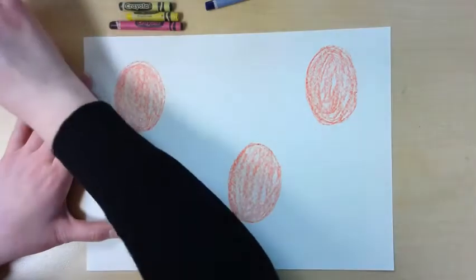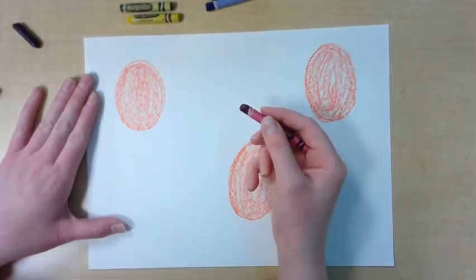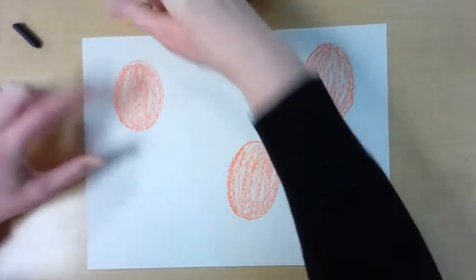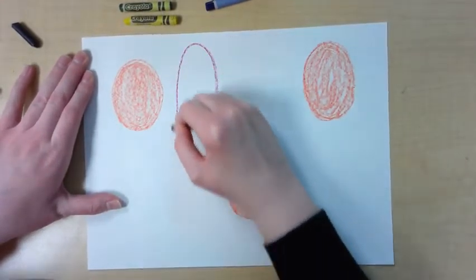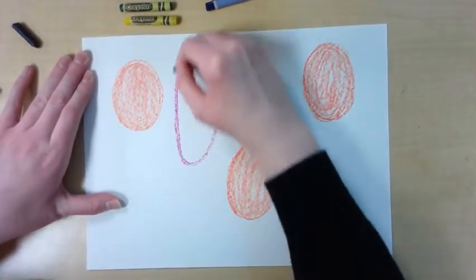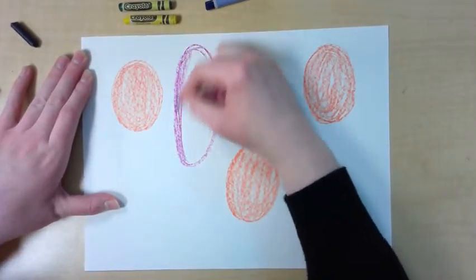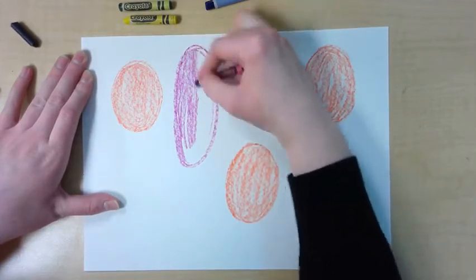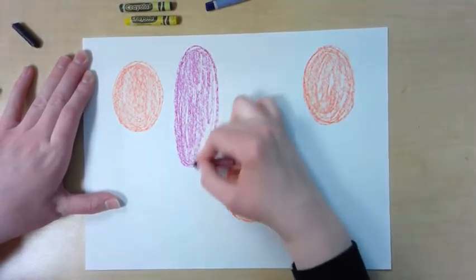I'm going to move on to my pink. And I'm going to make a different shape oval. So this one's going to be like if I took this one and stretched it out. So it's going to be very tall. Because trees in the forest don't all have to be the same kind of tree. You can have a variety of trees. They can all be different. Coloring this one lightly too.